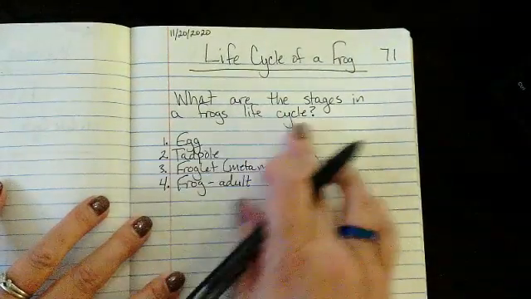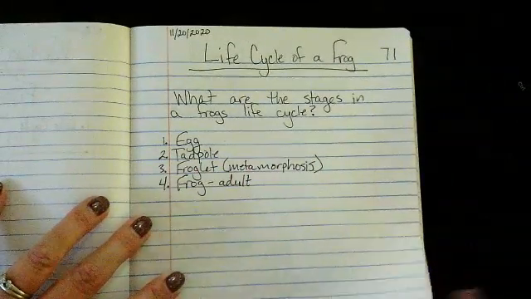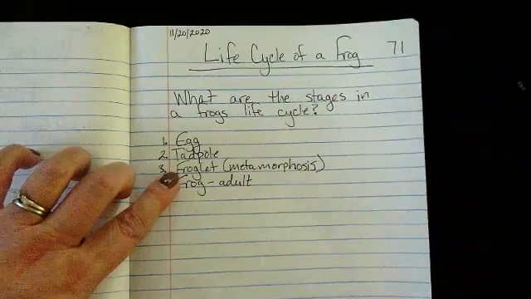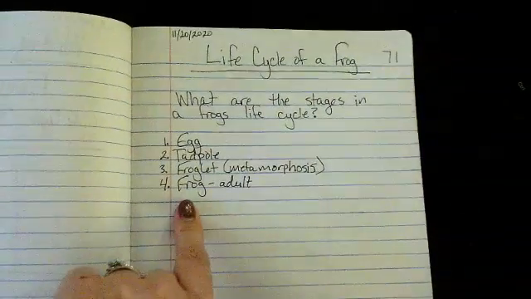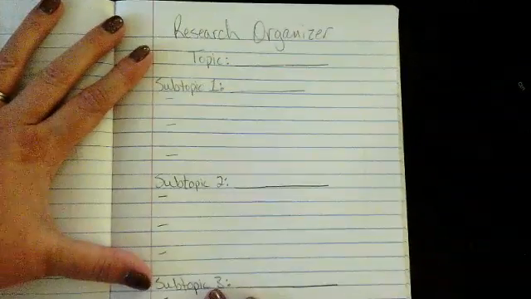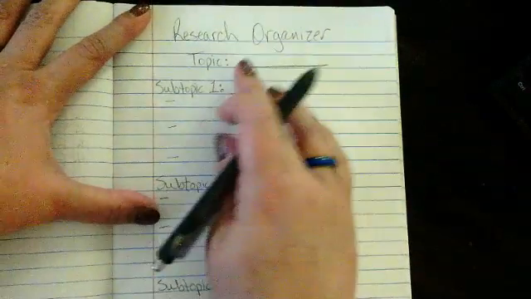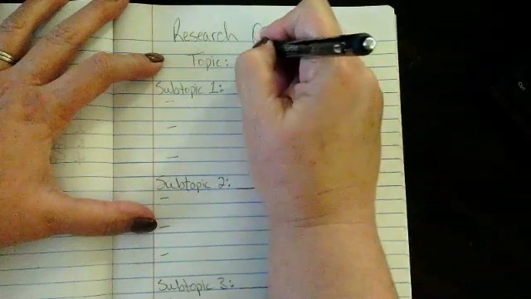For me, I didn't ever remember what the third part of the life cycle was. It was when they're a froglet. So I made sure that I found that information. And then I had you do this in your writing journal. This is your research organizer. You have your topic. For me, it's frogs.